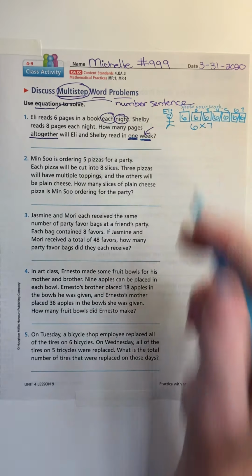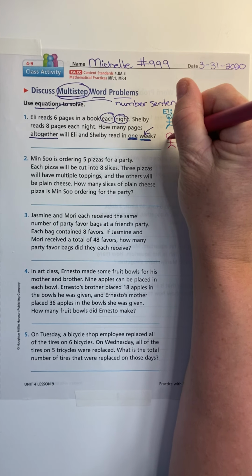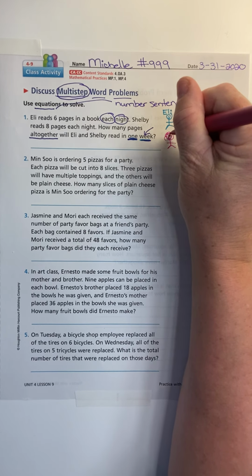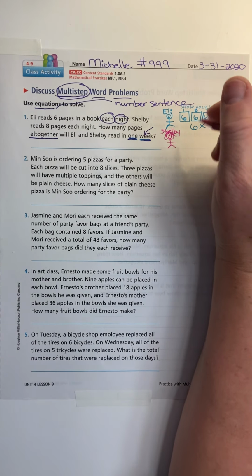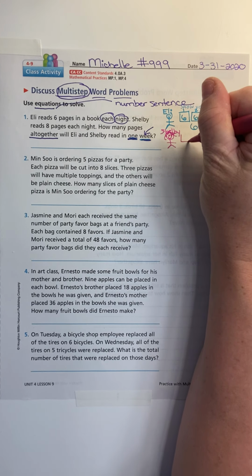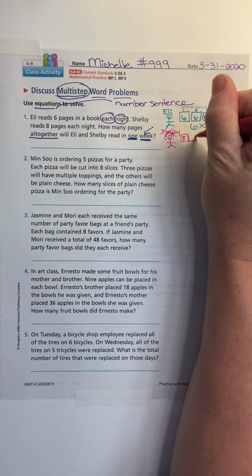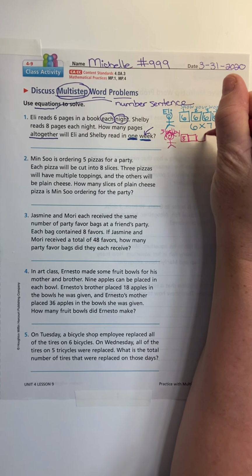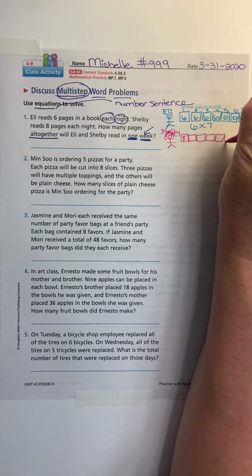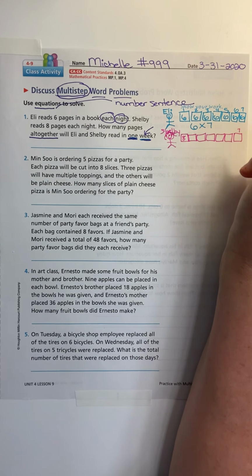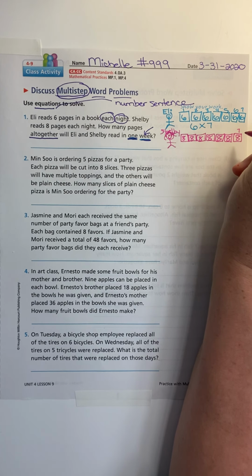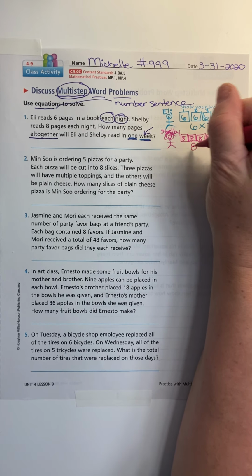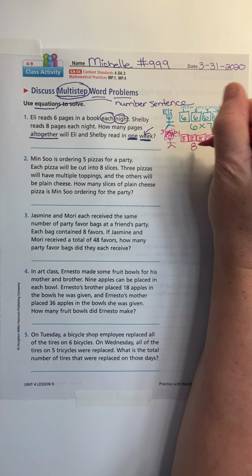And then we have Shelby. Shelby is also really happy because she loves to read, and she reads 8 pages each night. So again, we're going to draw 7 boxes. 1, 2, 3, 4, 5, 6, 7. Okay, and then there are 8 each time. That's repeated addition, but we can write that as 8 pages, and in a week, it would be 7 days in the week.